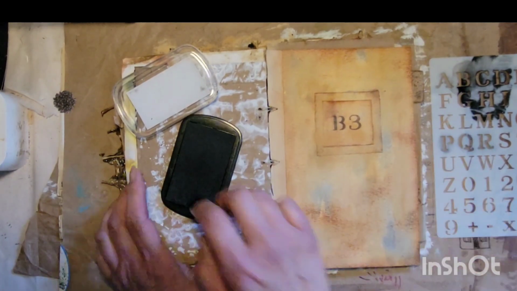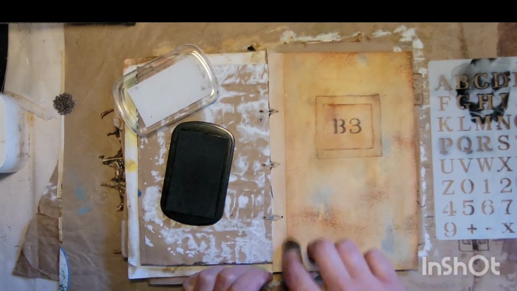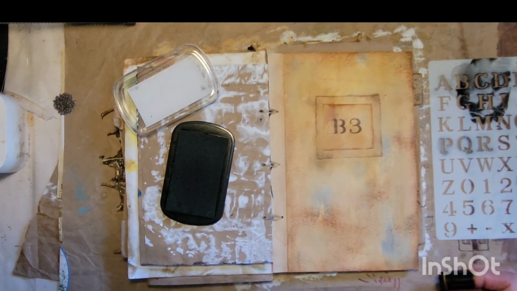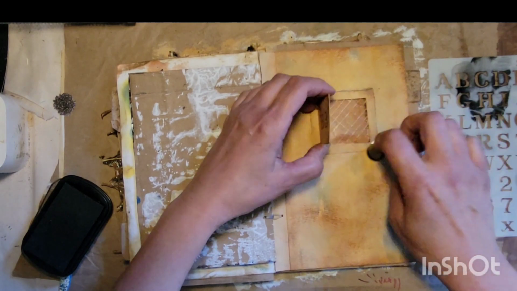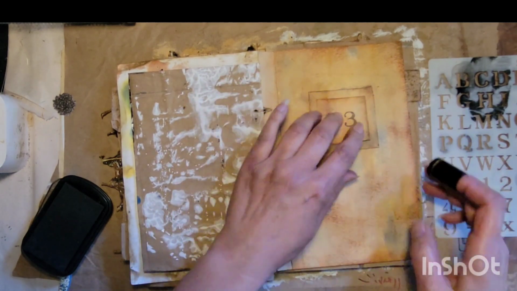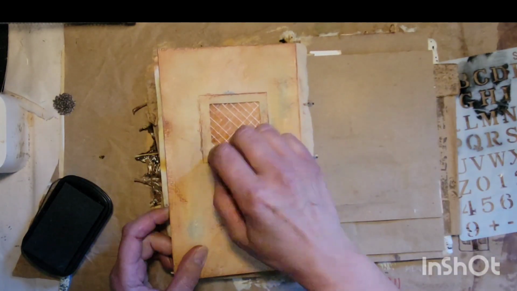And then I decided, well, you know what, let's just add some black around the edges too, for more dirt, let's say. Grunge it up some more, why not?